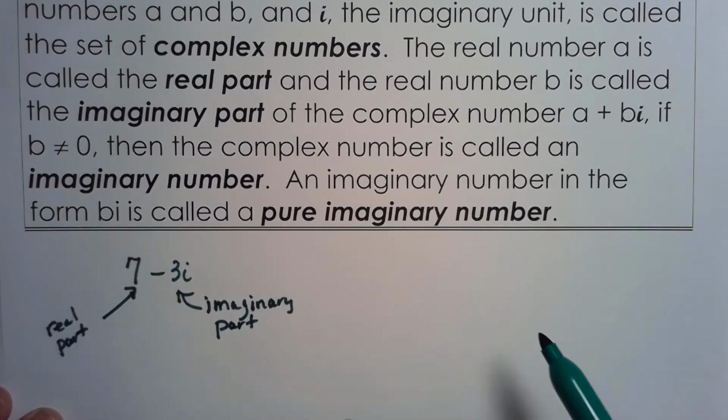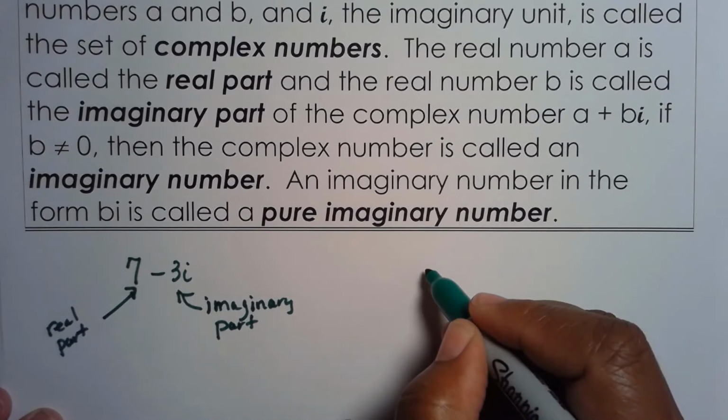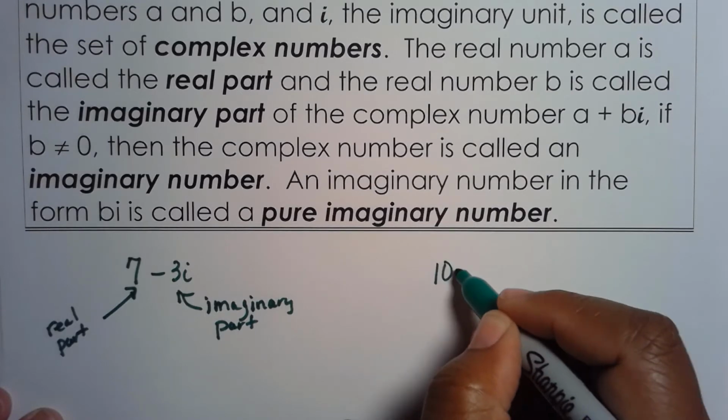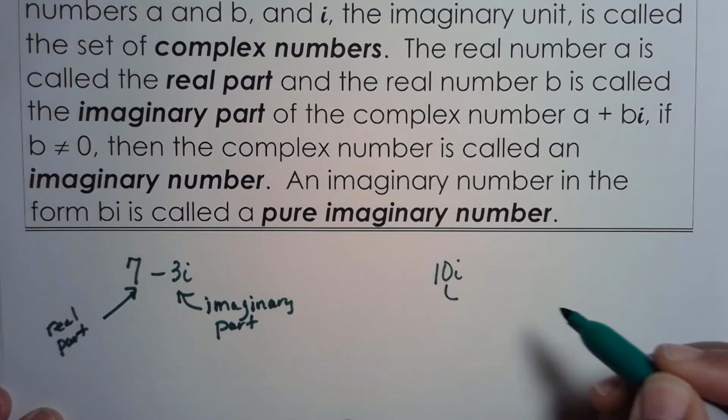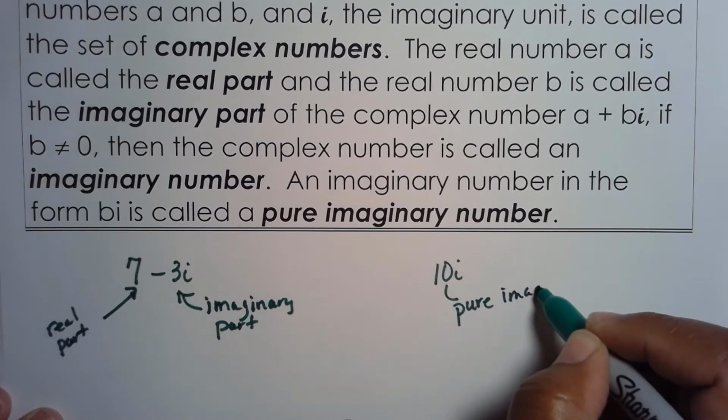If we took away the real number part, then we have something such as 10i. This is what we would call a pure imaginary number.